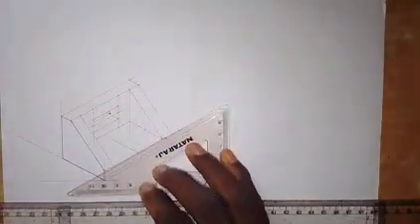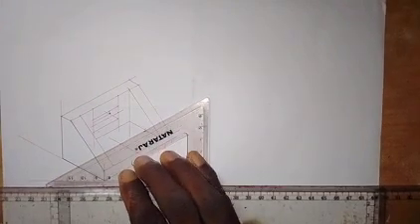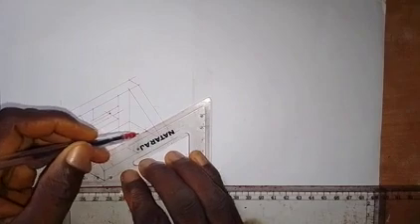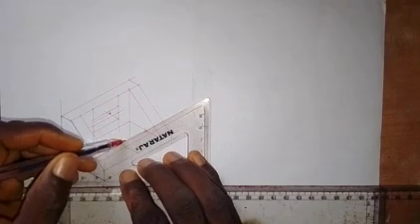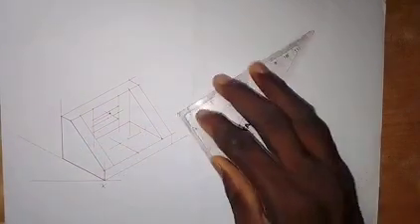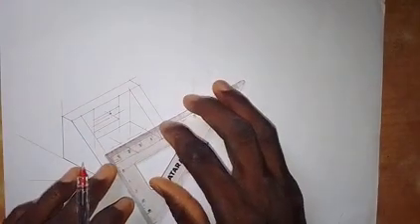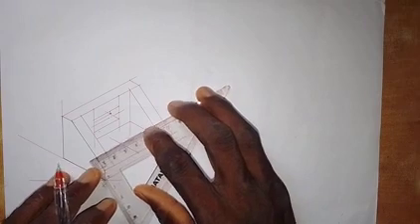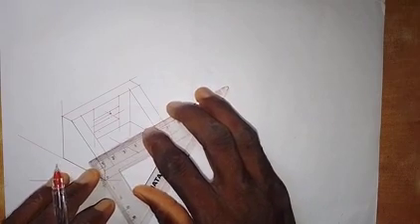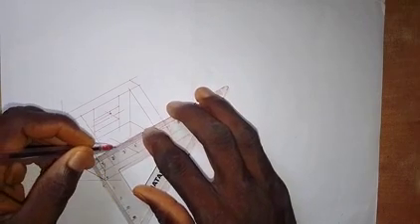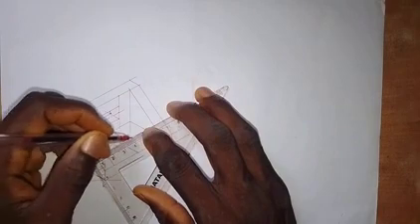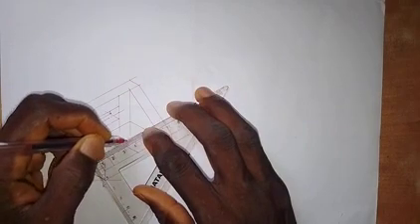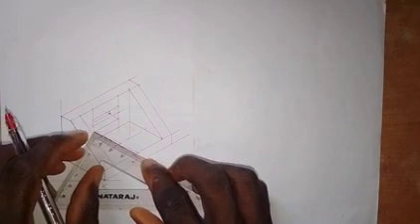Then the center line for this part, so like this. Okay, for the square hole, the length of side is 10. Length of side is 10. So what we need to do is to take a measurement of 5 millimeters here down and 5 millimeters here up, then turning it here like this.